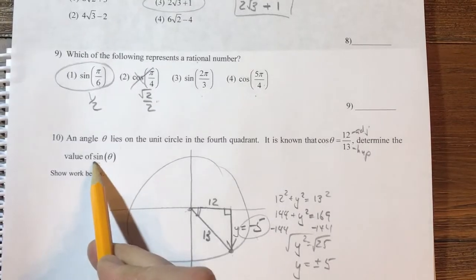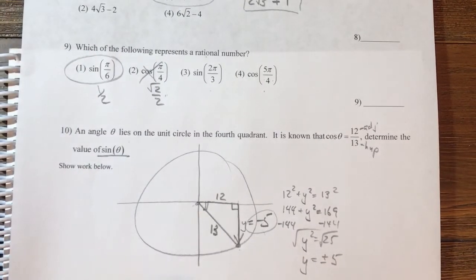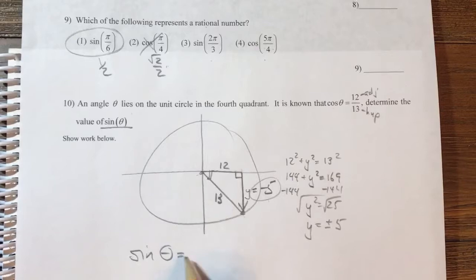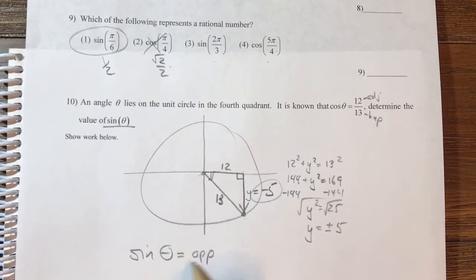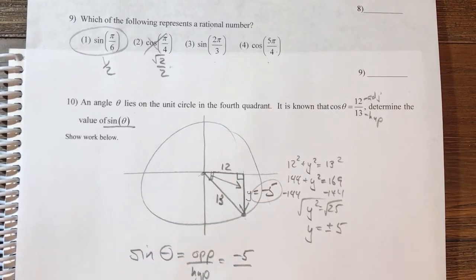All right, what is the sine of this angle? Well, sine is the opposite over the hypotenuse. I just found the opposite side was -5, and the hypotenuse is still 13.